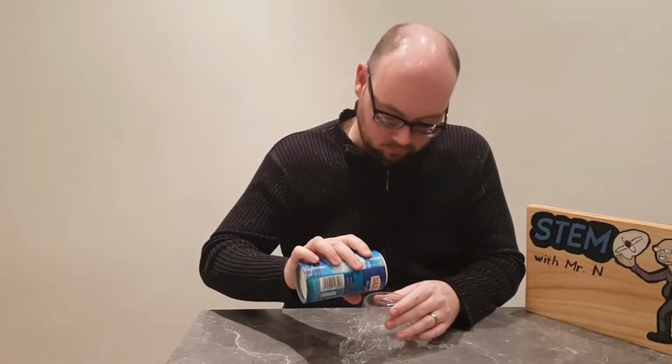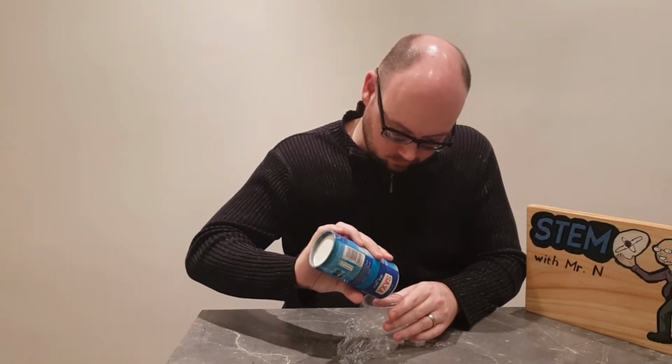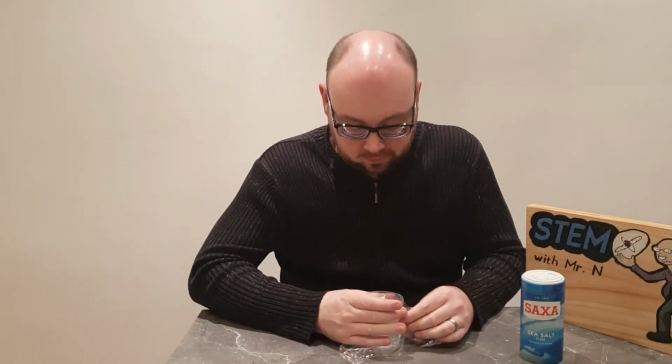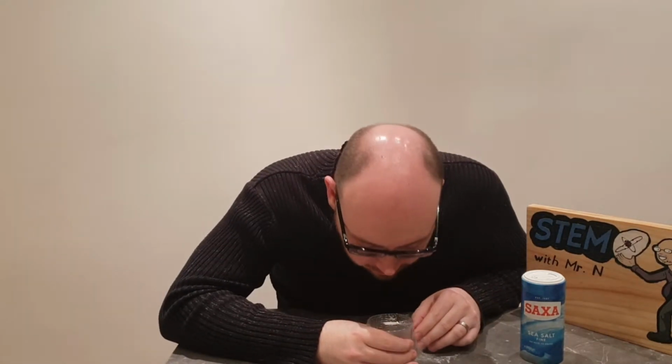Once I've done that, I'm going to sprinkle a small amount of salt onto the top of the cup. Then, with the cling film pulled nice and tight, I'm going to put my lips together, put my face down very close to the cup, and I'm going to hum and watch what happens to the salt.